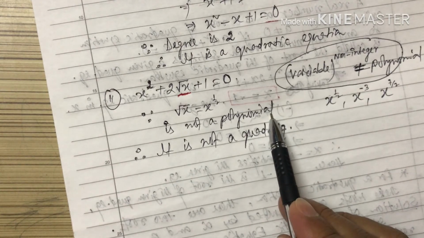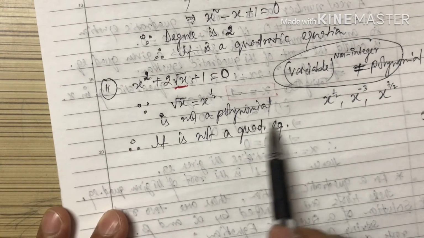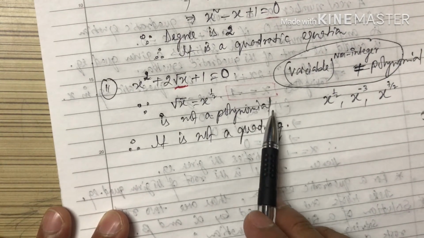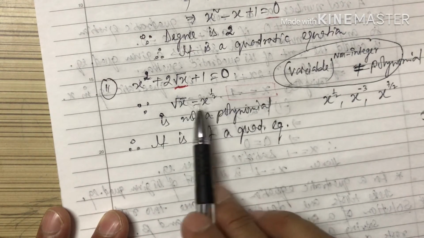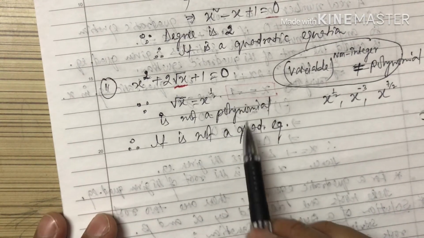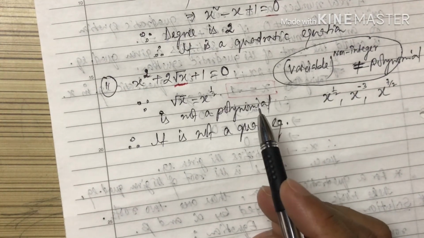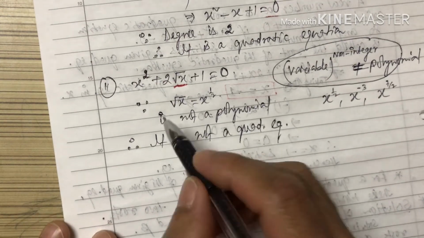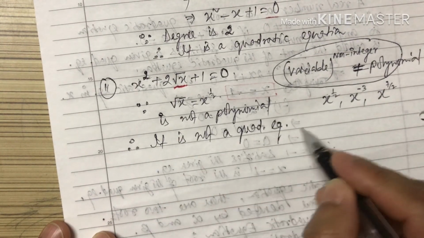Unless it is a polynomial, that expression cannot be a quadratic equation. So that's why this is not a quadratic equation.